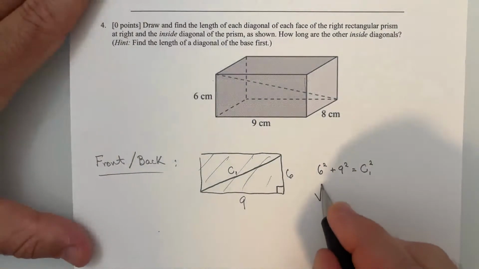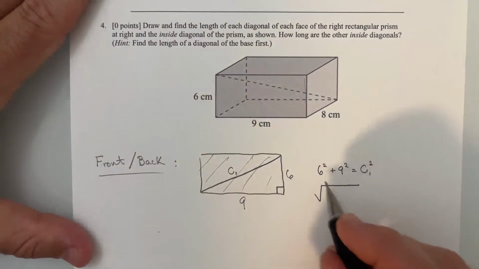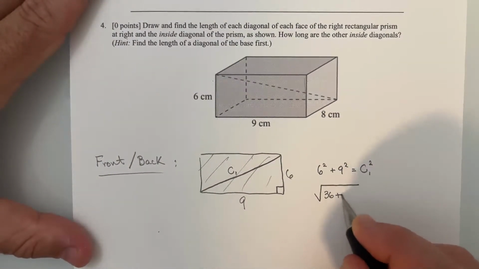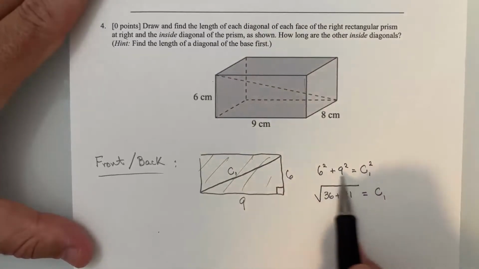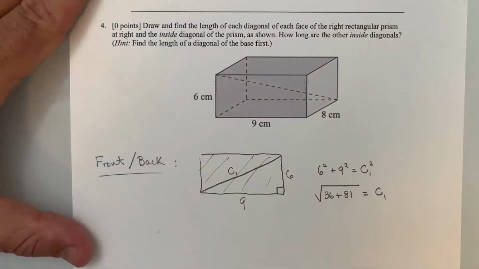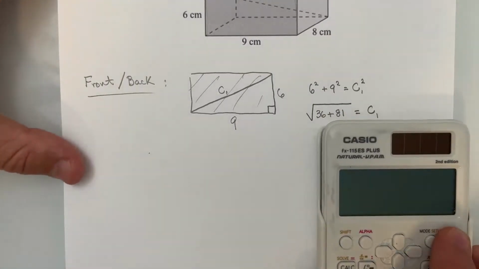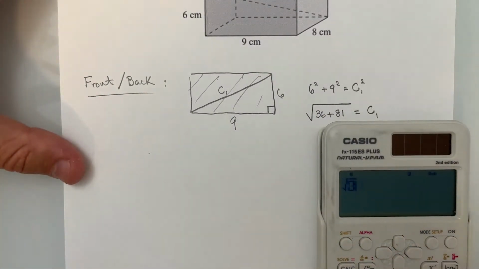So the square root of 36 plus 81 is equal to C1. I've taken the square root of both sides here.